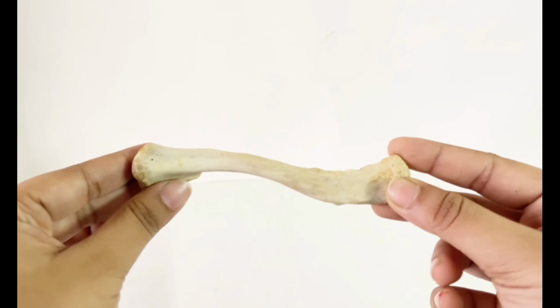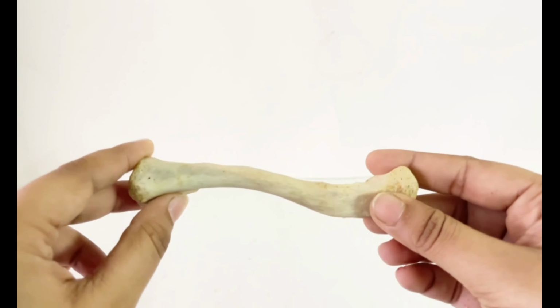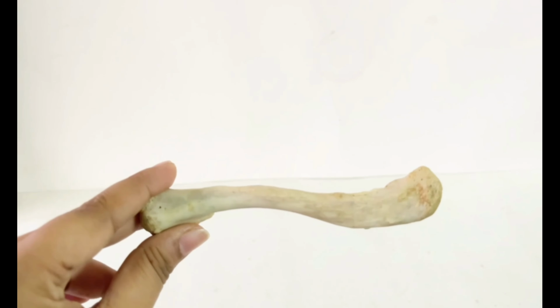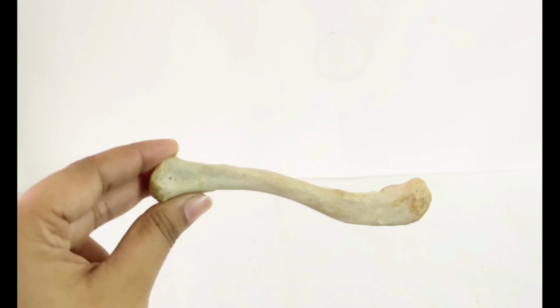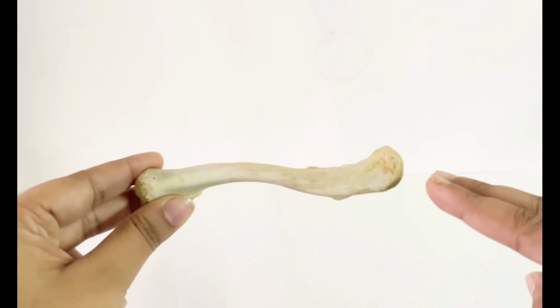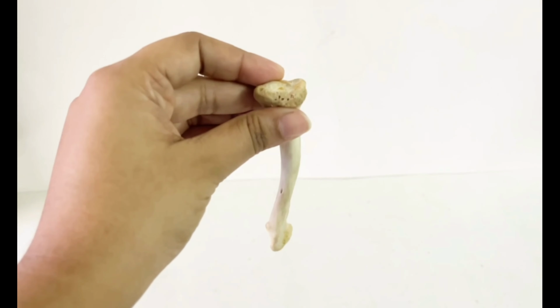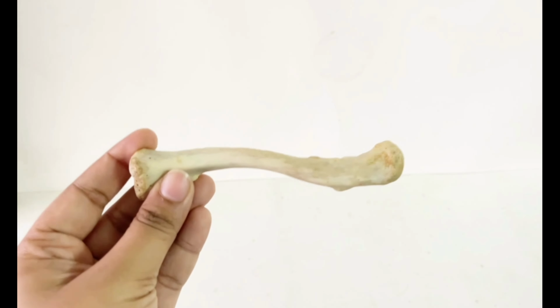Now clavicle has some peculiarities. What are those peculiarities? There are 3 peculiarities. 1. It is a modified long bone. 2. It is the first bone to start ossification and the last one to complete ossification. 3. It is horizontally placed. Normally long bones are vertically placed, but this is horizontal. So these 3 are the peculiarities of clavicle.